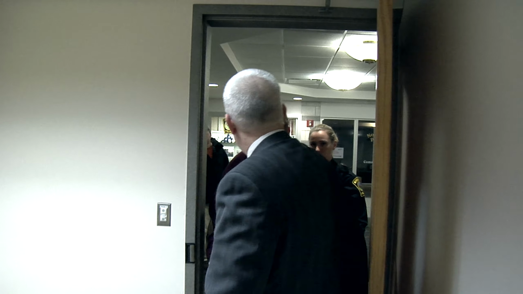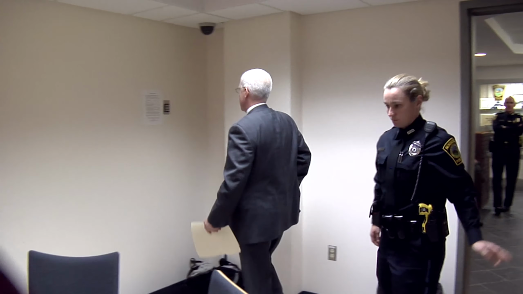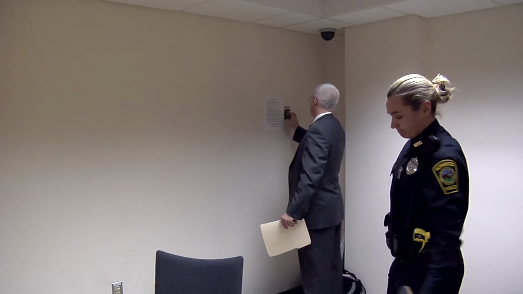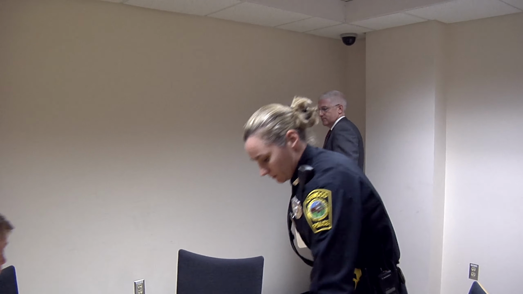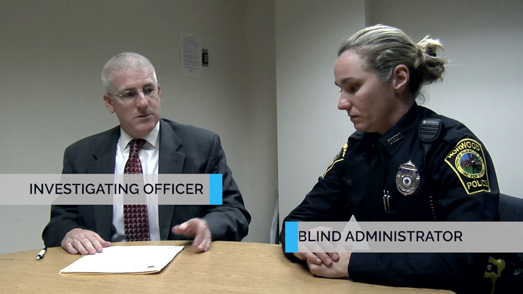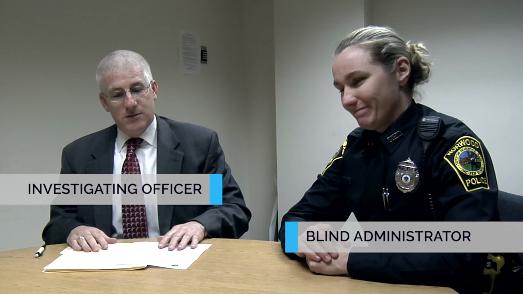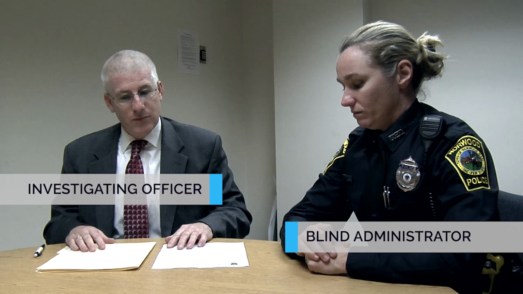When showing a photographic array, the police should employ the use of a blind administrator. In other words, the photos will actually be shown by an officer who doesn't know which photo is of the suspect. The process begins by the case detective or the investigating officer reading a set of instructions to the eyewitness.